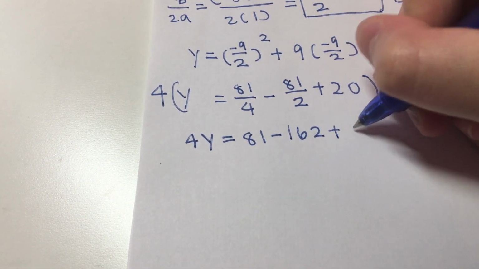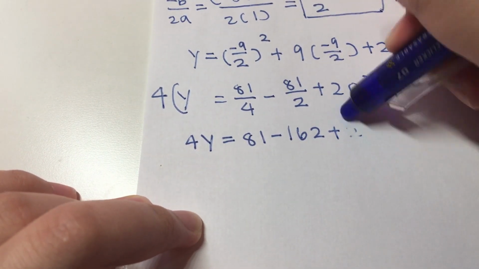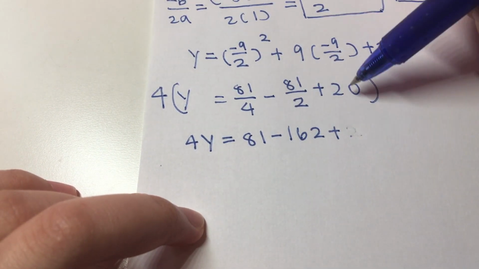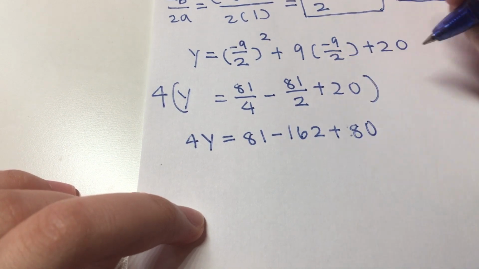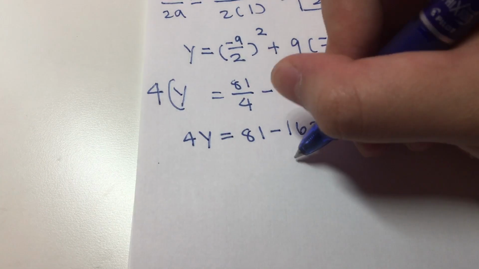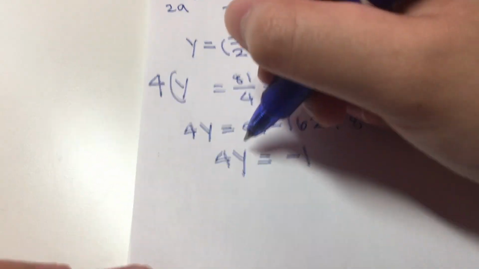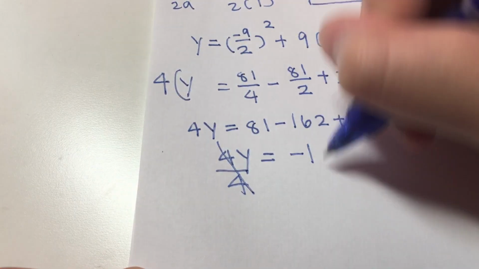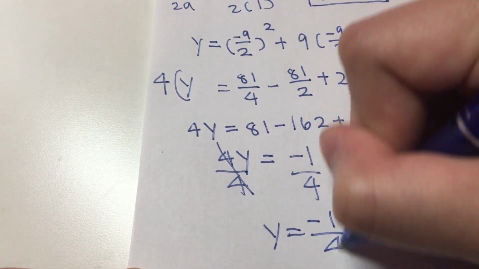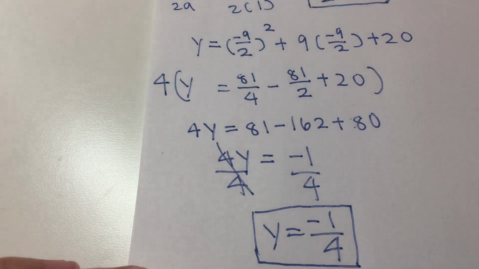162 plus 20. Oops, not 20. This is also a common mistake, that you forgot to times it all out. 4 times 20 is 80. And then we get, I think, negative 1. And then 4y here. And then we have to divide both sides by 4. And we get y equals negative 1 over 4 for the y value. That was so long, wow.